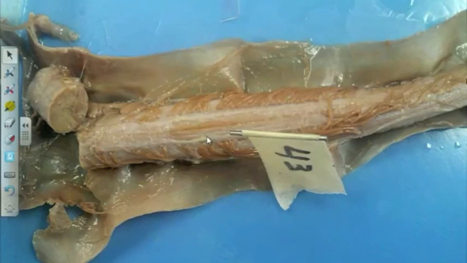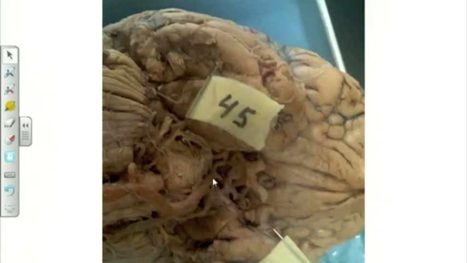Gracilis or cuneatus. And the question related to this one could be, is this cross fiber? And someone said, oh, is it cross fiber at this point? Or is it cross fiber? It doesn't cross at all. Gracilis, cuneatus, they don't cross. The crossing fiber is the medial lemniscus. This one is cranial nerve 7. Here's 8. Here's 7. And here's cranial nerve 3.